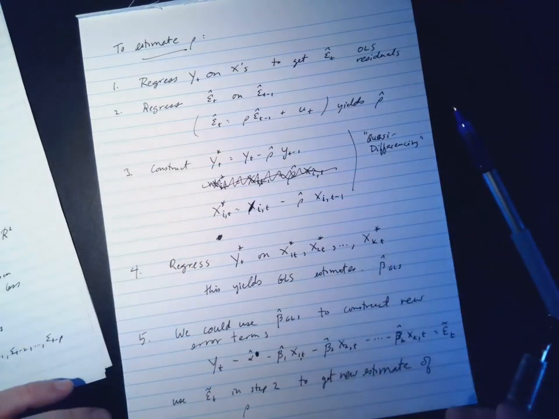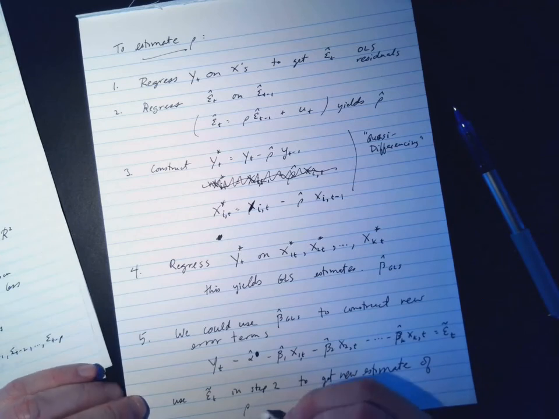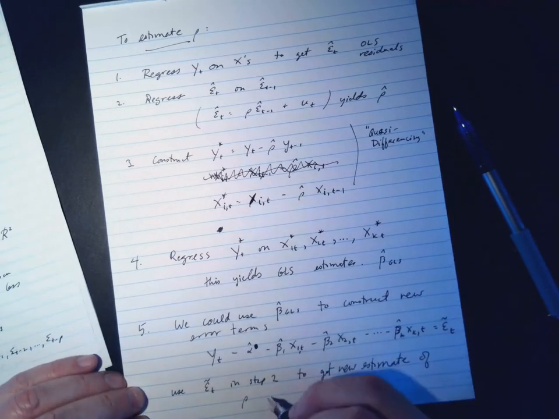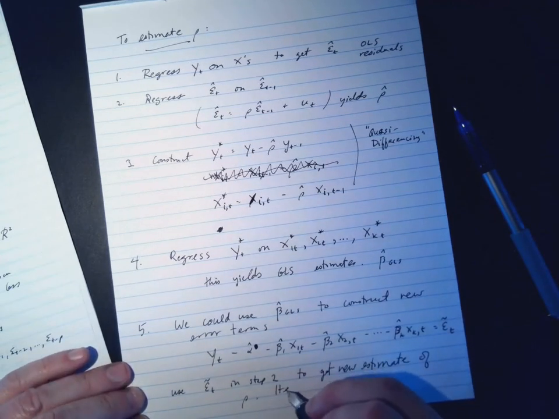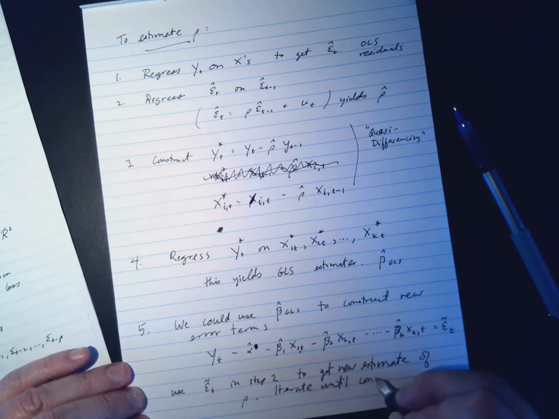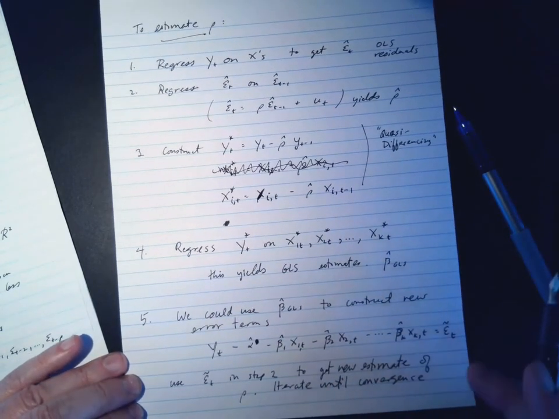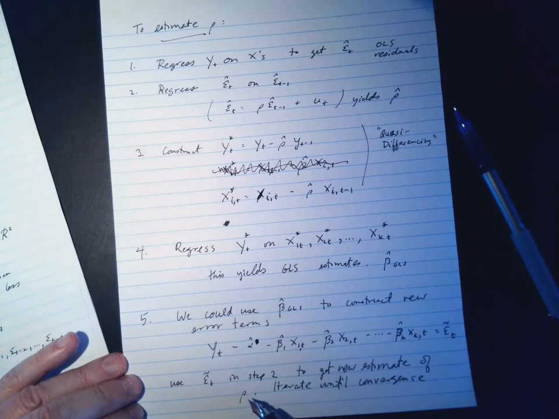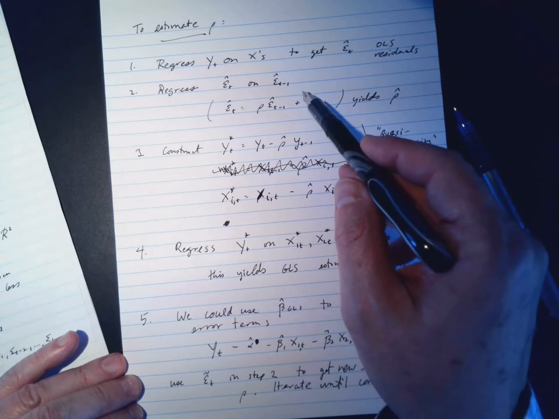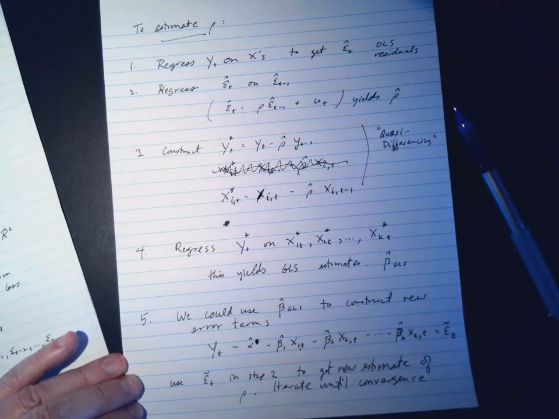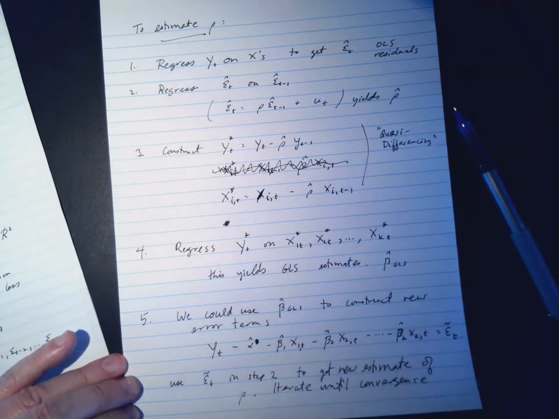So you can keep doing that until rho stops changing. So we say you iterate until convergence. That means you do that a few times and then rho stops changing. So you get a value of rho, you go up there, you plug it in, you go through all the steps, you get exactly the same value of rho back. So then you've converged on a solution.